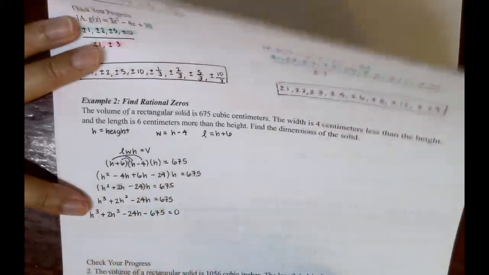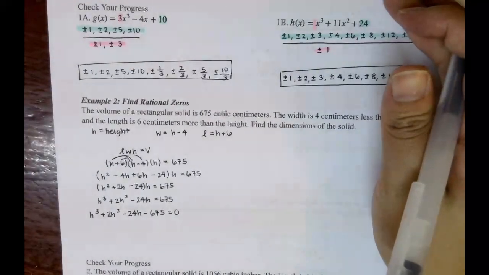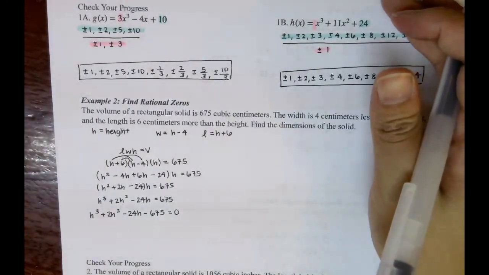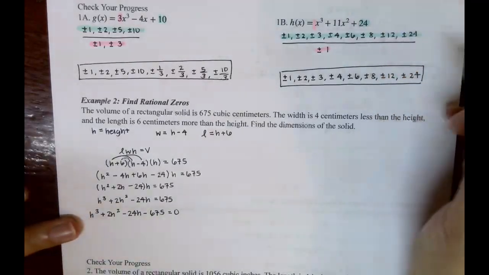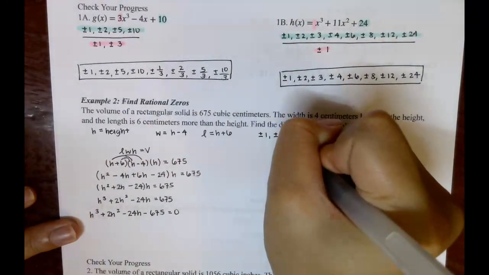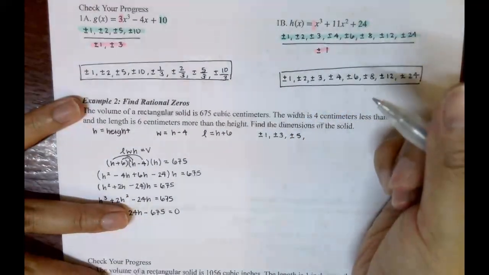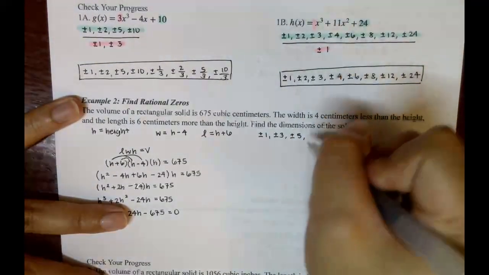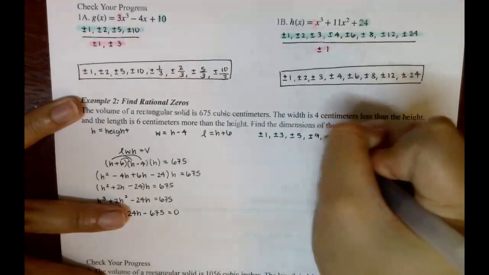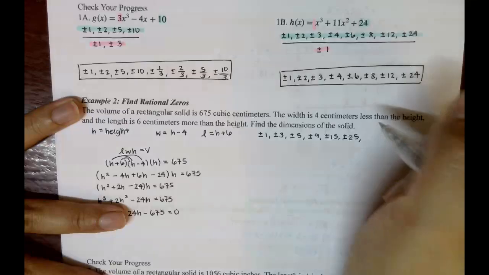Okay. Now I can find possible factors of 675. Okay. So let me list my possible ones here. So I have 1, 3, 5, 9, 15, 25.